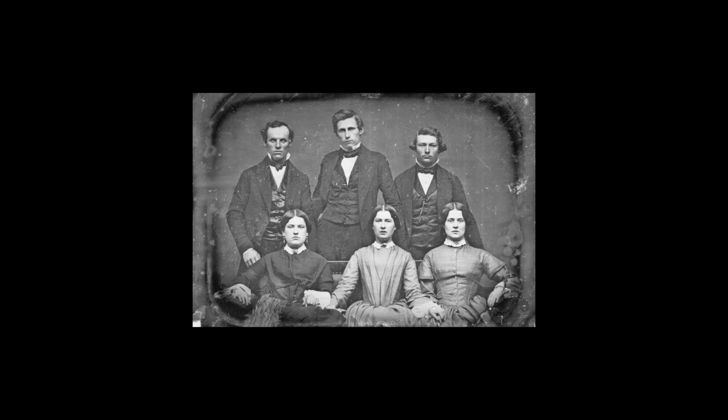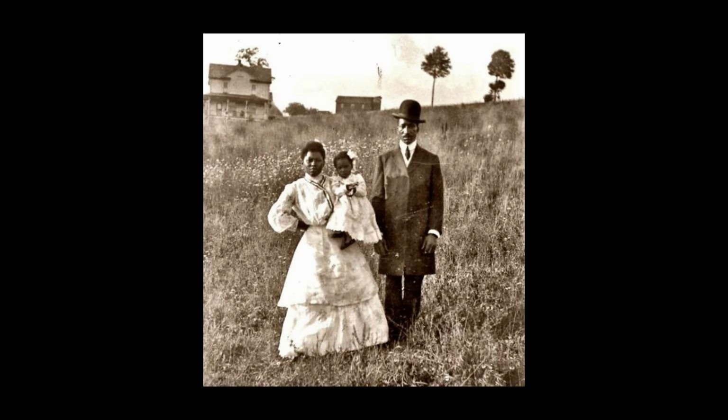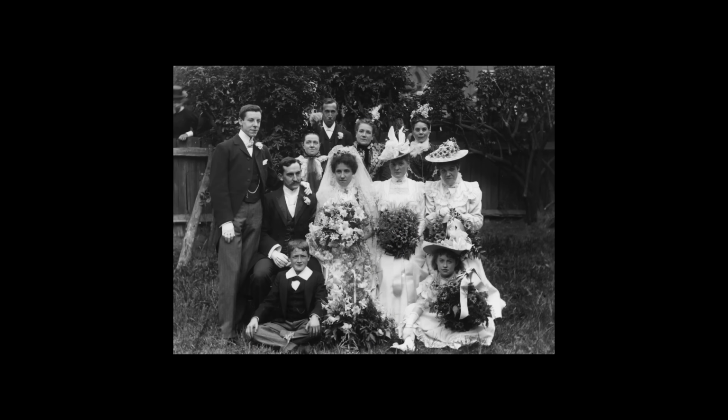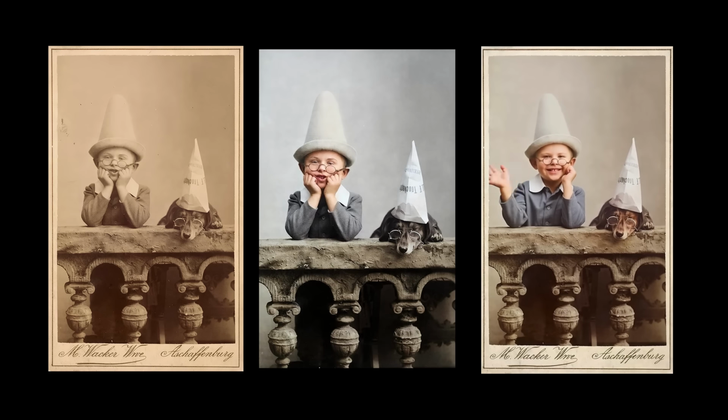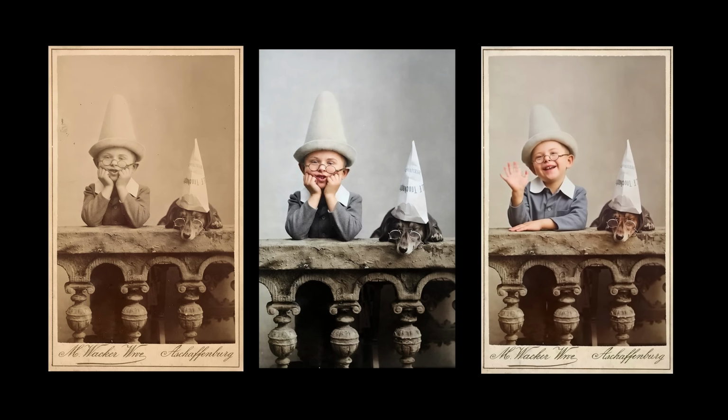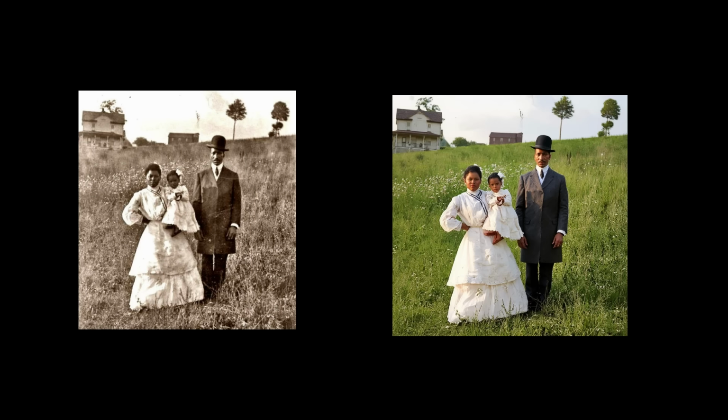Imagine holding a photograph that's been tucked away for decades. Its edges frayed, its colors faded, its details lost to time. Maybe it's a picture of your grandparents on their wedding day, or a childhood moment you thought you'd never see clearly again. What if, with just a few clicks, you could not only bring that image back to life, but actually see it move? In this video, I'll show you exactly how to restore old photographs using AI, and then transform them into stunning, lifelike videos.